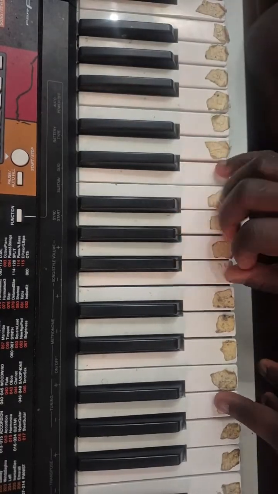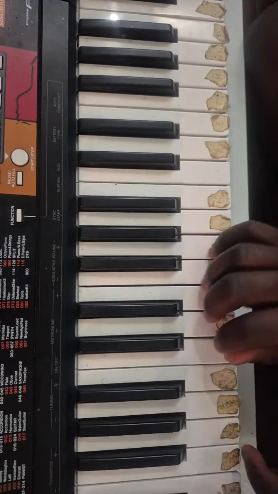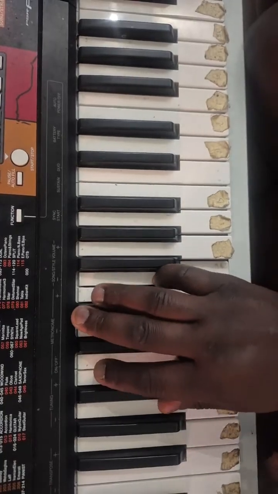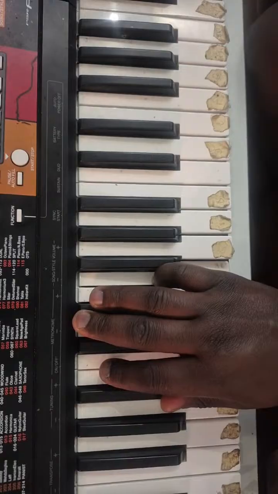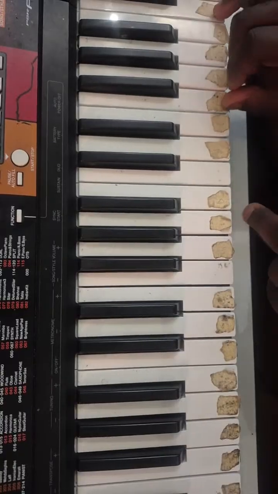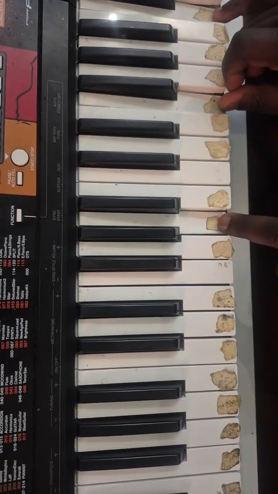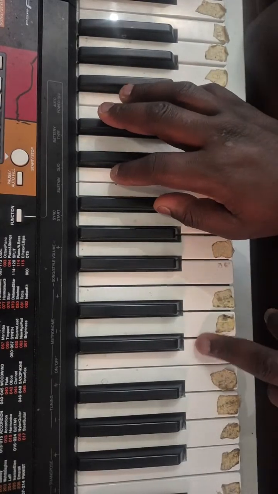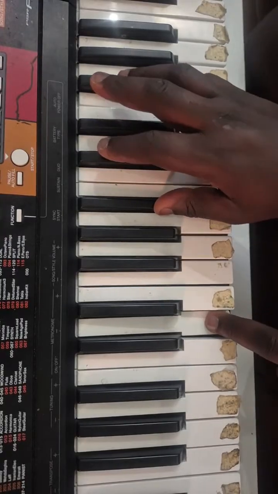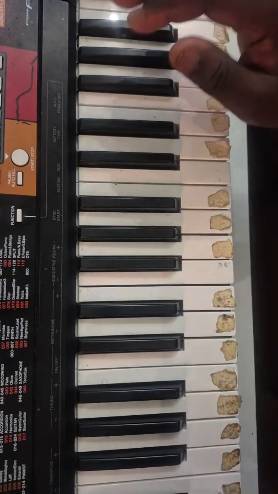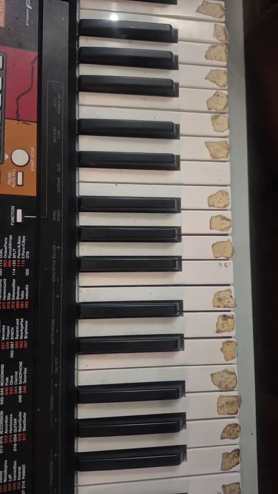So, F drop 2, C drop 2, and B flat drop 2, or A sharp drop 2. Okay, so it's better to play it here so you can see. F drop 2, C drop 2, and A sharp drop 2. So drop 2 voicings are very, very good. They are really good.